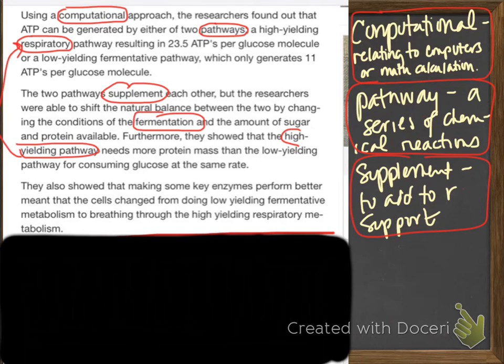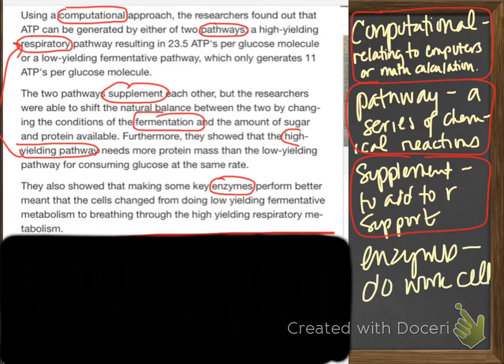They also showed that making some key enzymes, wait, what were enzymes? Oh yeah, the workhorses of the cell. That's right. Enzymes do work in cell. Okay, perform better. They showed making some key enzymes perform better meant the cells changed from doing low-yielding fermentive metabolism to breathing through the high-yielding respiratory mechanism. Whew, okay. Now, I've got some of the big ideas in these three small paragraphs. Number one, there are two pathways, and one gets you a lot more ATP, more than twice as much.